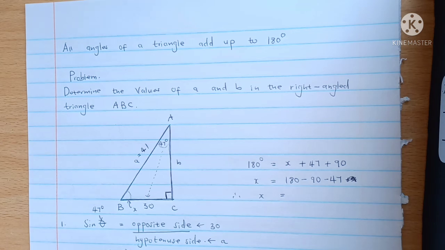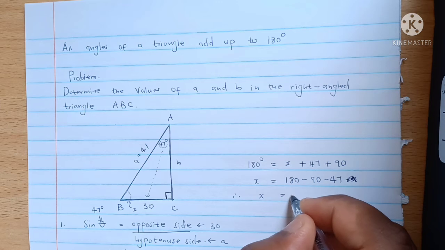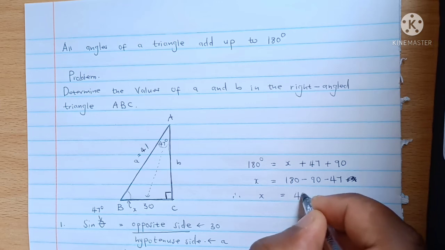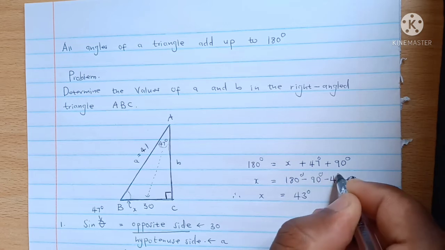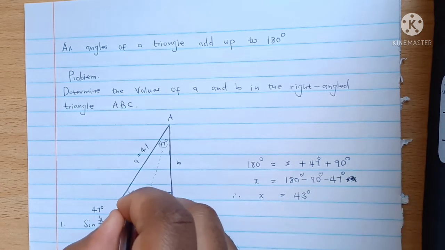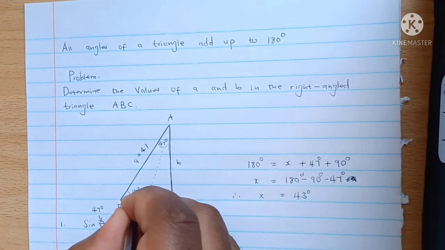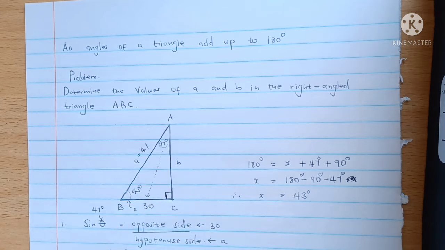Yeah, it's going to be 43. Yeah, I guess, right. It's going to be what? 43 degrees. They're all in degrees. So we have this as 43 degrees.